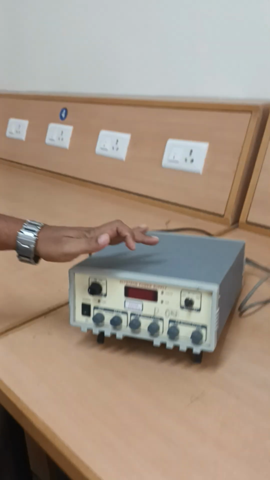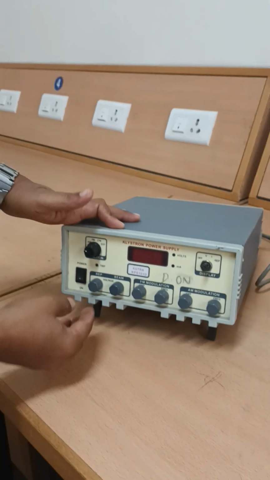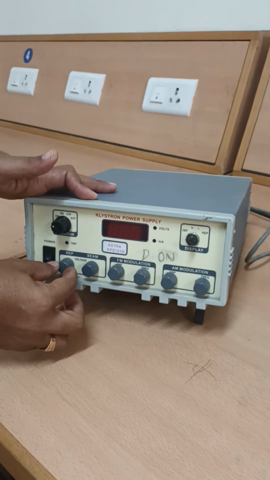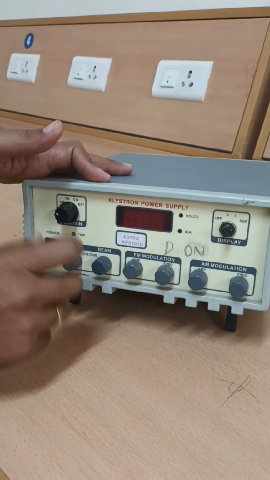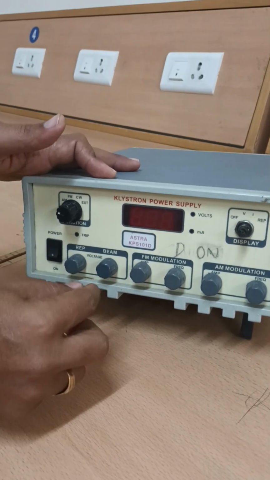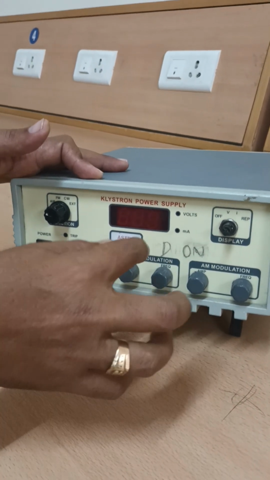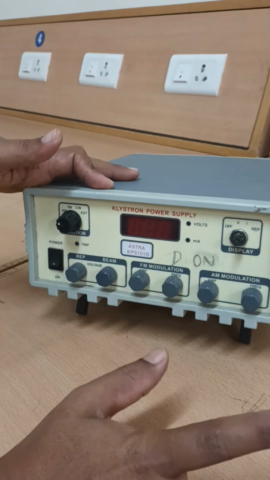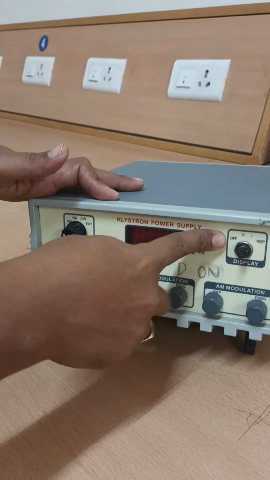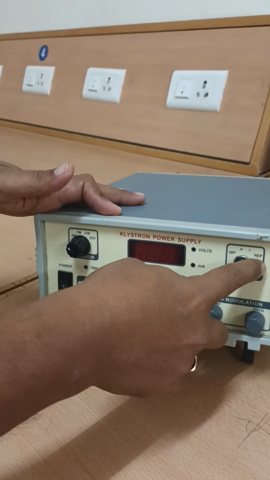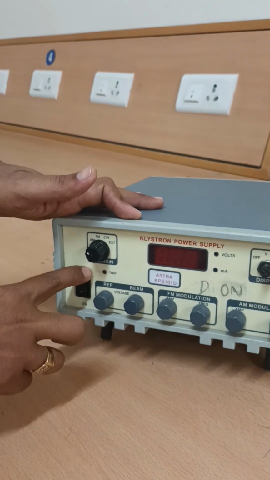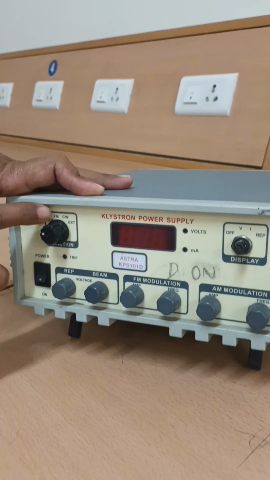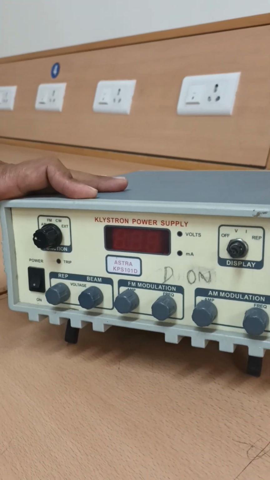Before you start your experiment, first you have to set the klystron power supply initial setup. So this is our klystron power supply. For this initial setup, the repeller voltage is fully closed, at maximum value. Then the beam voltage has to be set to the minimum value. The FM modulation and AM modulation have to be set in the middle position. The display is in the off position, then voltage, current, then repeller voltage, as well as our function knob: AM, then FM, continuous wave, then external. Okay, so finally you have to set this initial setup.